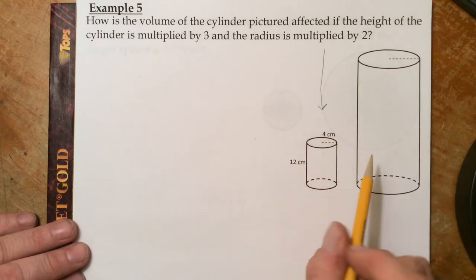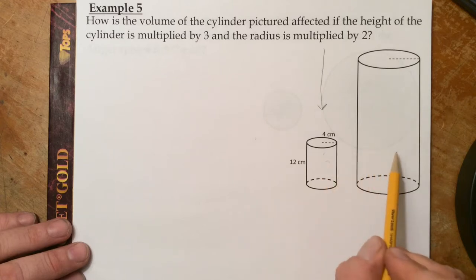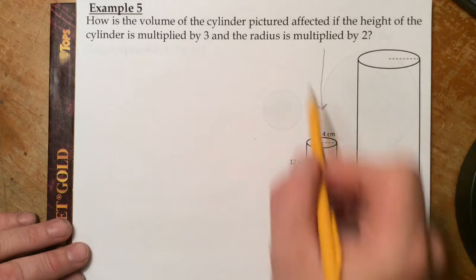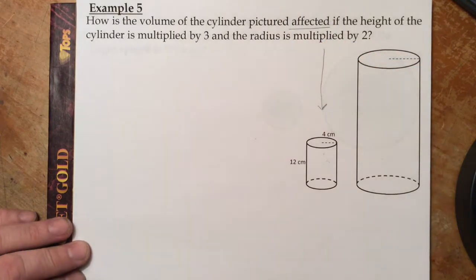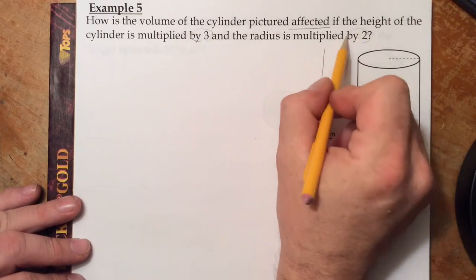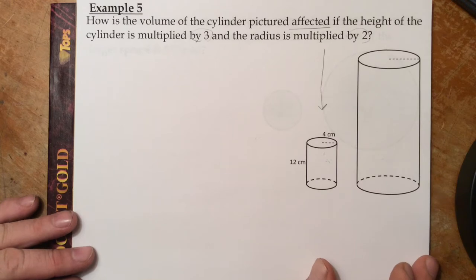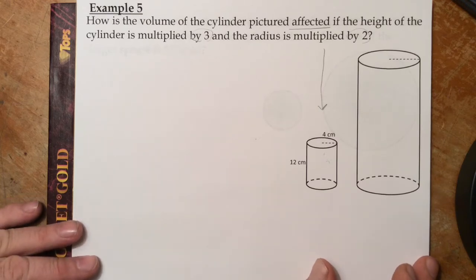Here's our original, and they want to know how the cylinder is affected once it changes to this size. Since we're multiplying by 2 different numbers, this is not proportional. It's a non-proportional change.